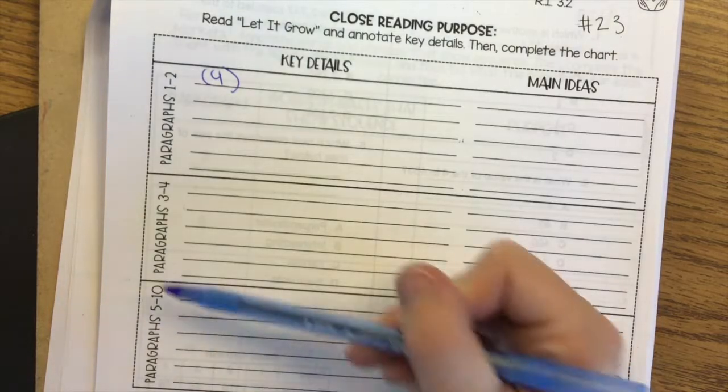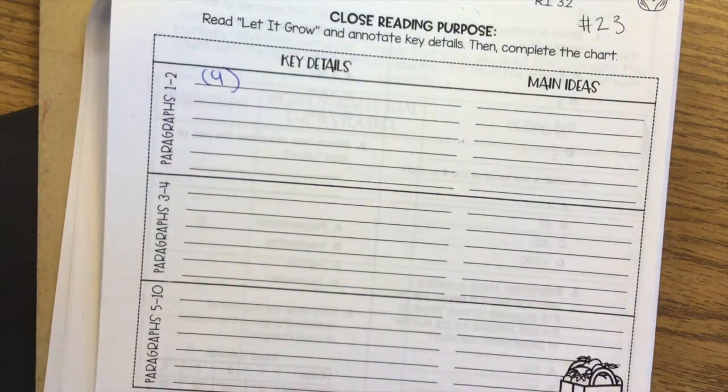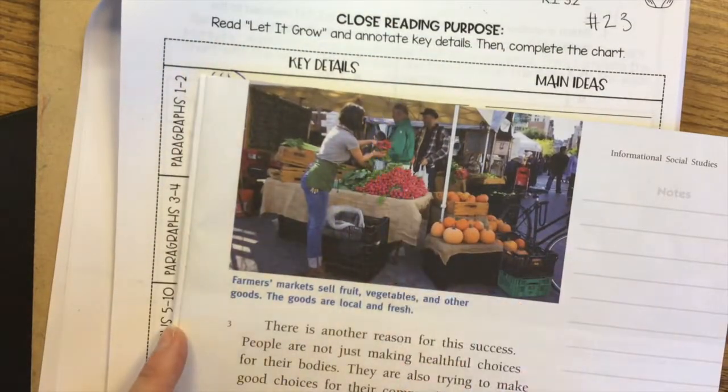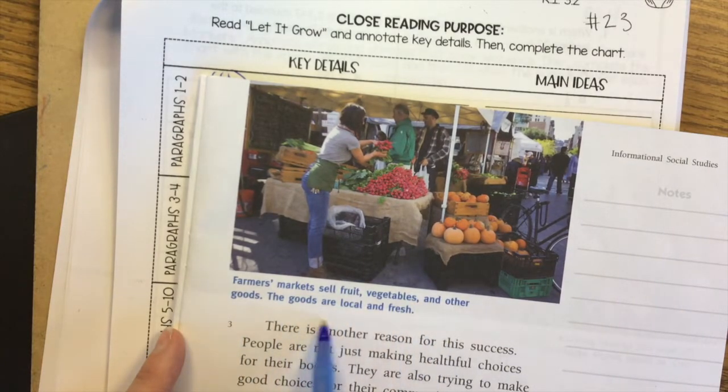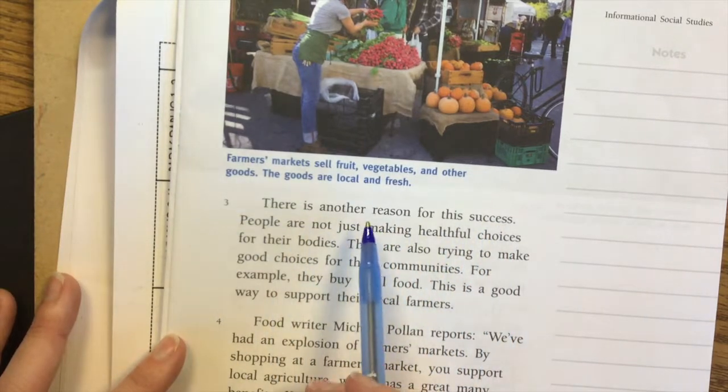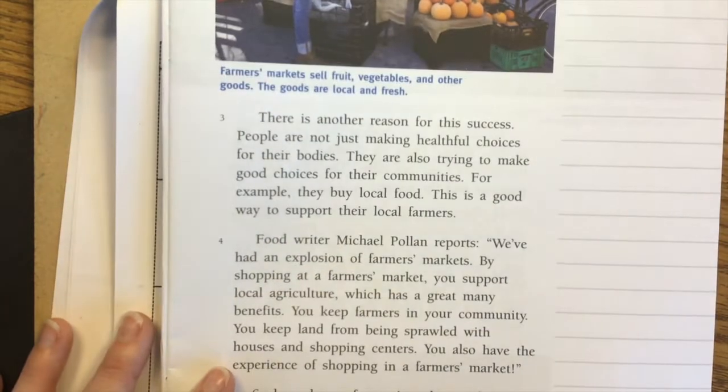Next part we're going to read is paragraphs 3 through 4. So go ahead and turn to that. It is on page 7. So we're going to read paragraphs 3 and 4. Okay, so I'm going to look at this picture really quickly, just get an idea of what we're reading. I'll read the caption. Okay, now we're going to read it. There is another reason for the success. All right, so we're reading about why farmers markets are successful.